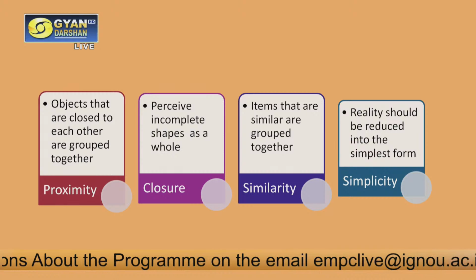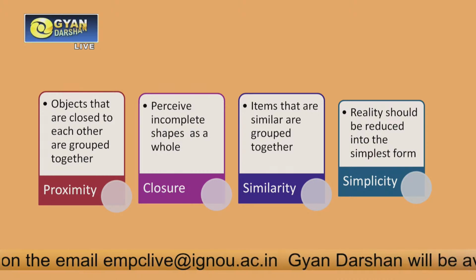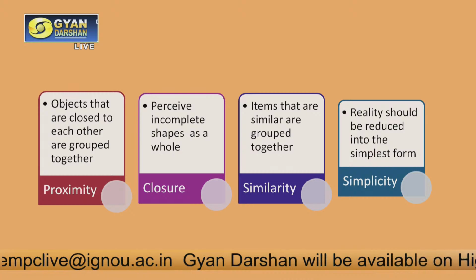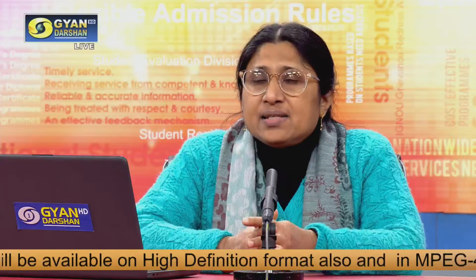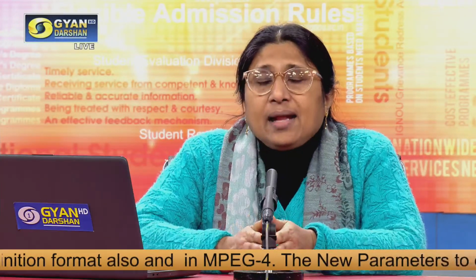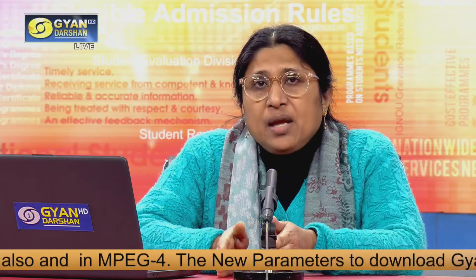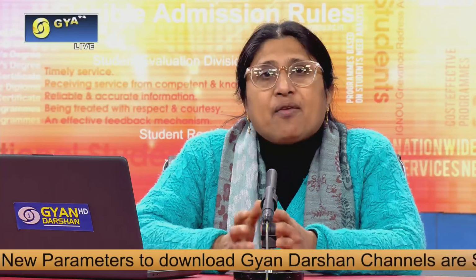So the objects that are close to each other are grouped together. What does this law state? Suppose we have seen some kind of designs where it is divided into different columns, and the figures of each column may be different. Some may have circles, some may have squares, some may have pyramids.